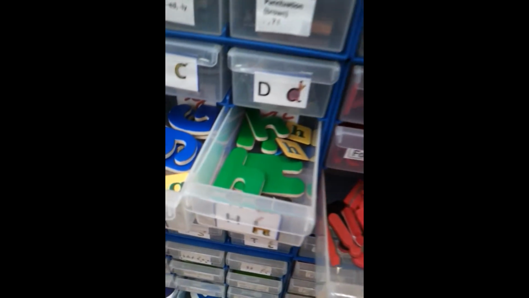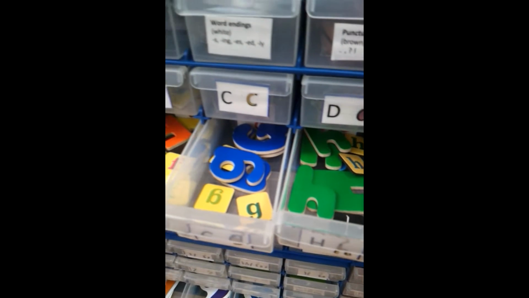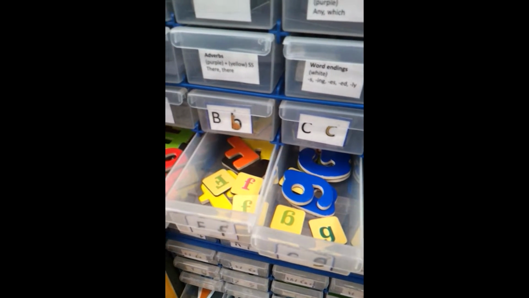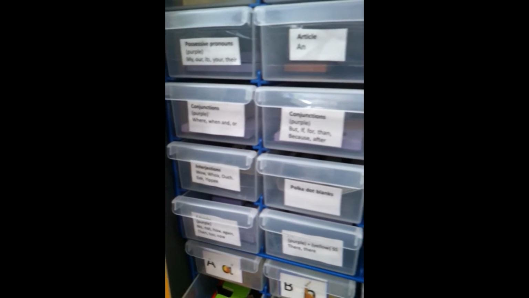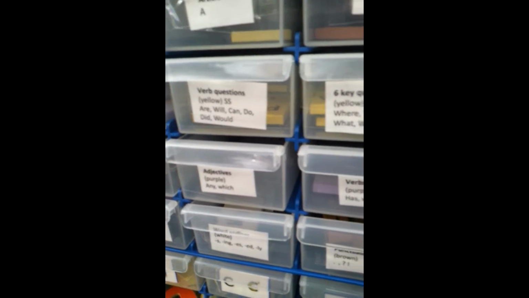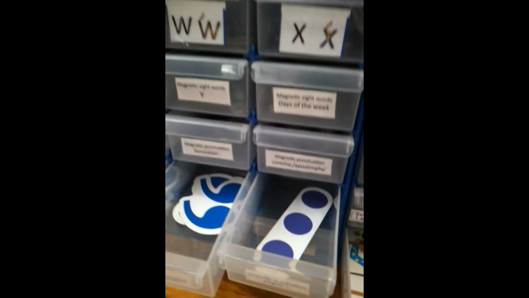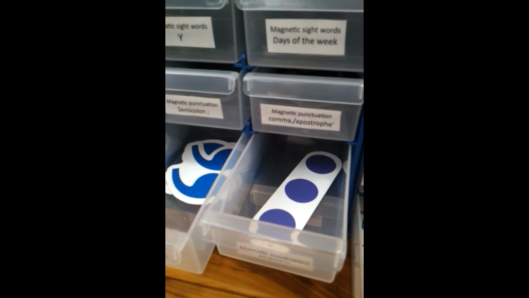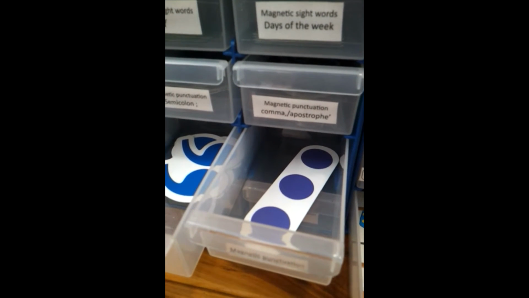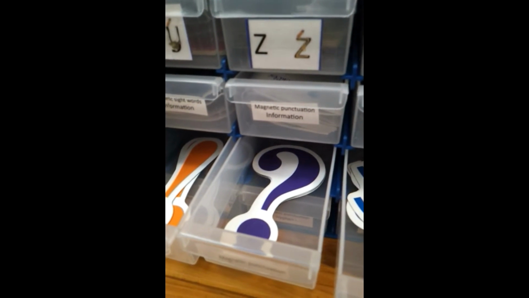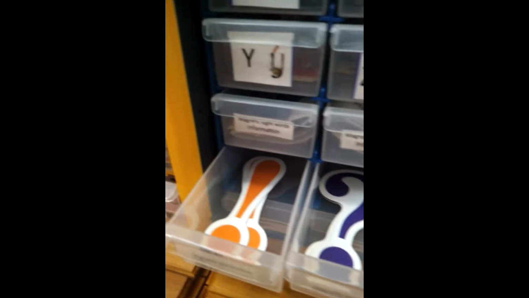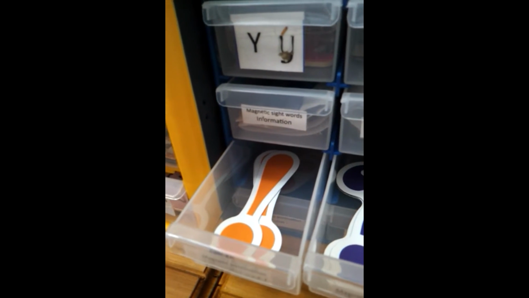Alright, and going down we have our magnetic letters. There's lots of different types of magnetic letters that can be used to make words. They can be used to spell. Really good for spelling, also for word families, and they can also be used for sentence building. And right down the bottom here we have our punctuation marks, exclamation, question marks, etc. They're all magnetic, so they can go on the whiteboard when we're building sentences.